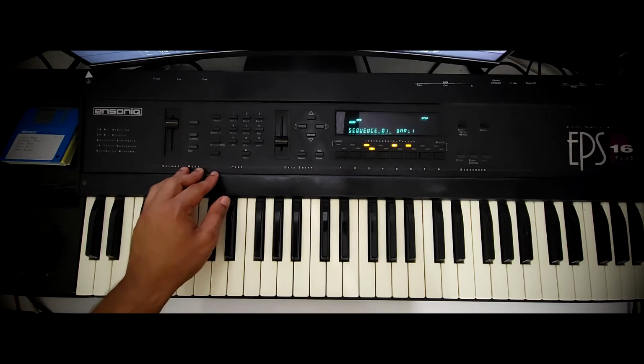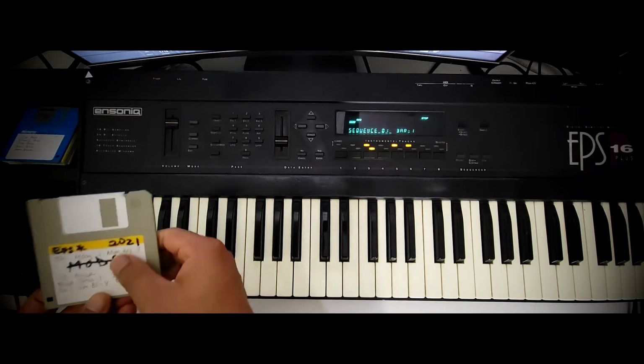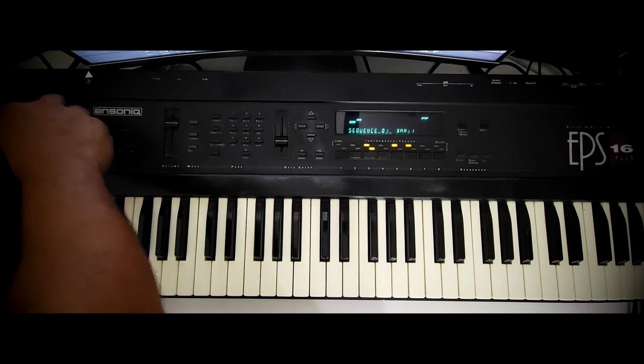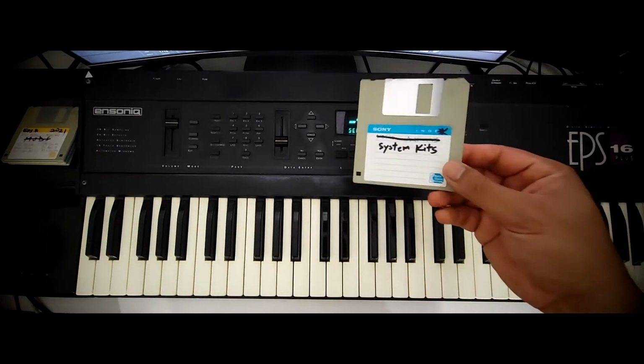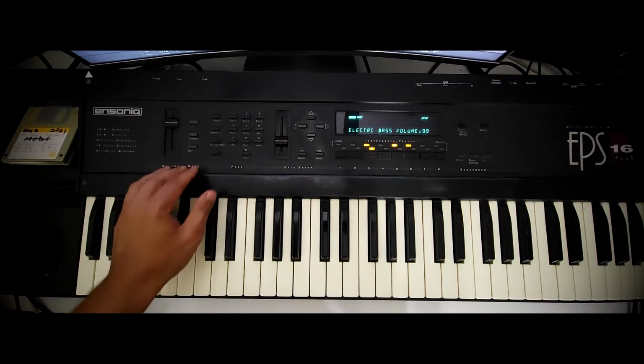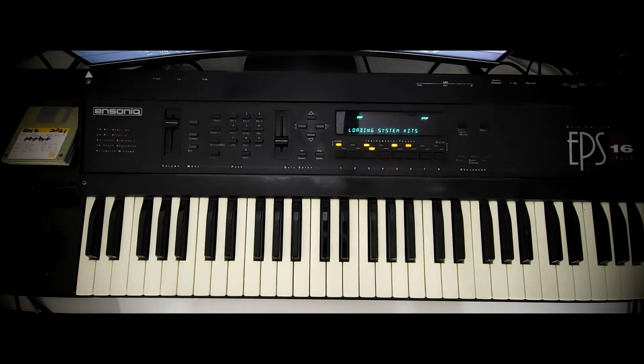So we got the bass part, and we got that. Now we're gonna add a couple of drum sounds. So I want a kick and snare. So I'm gonna load up my favorite sound system kits, which I'll talk about in another video. So I'm gonna load it. One. And I'm gonna make you wait.